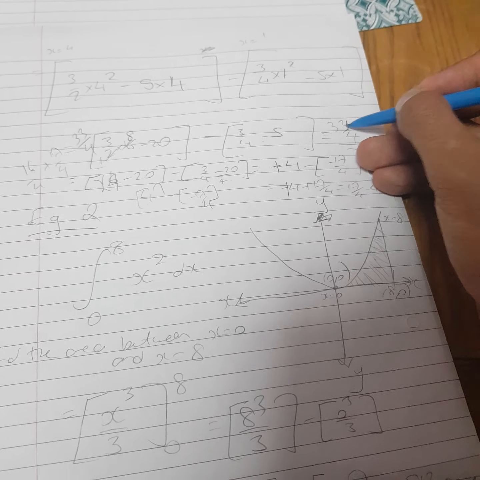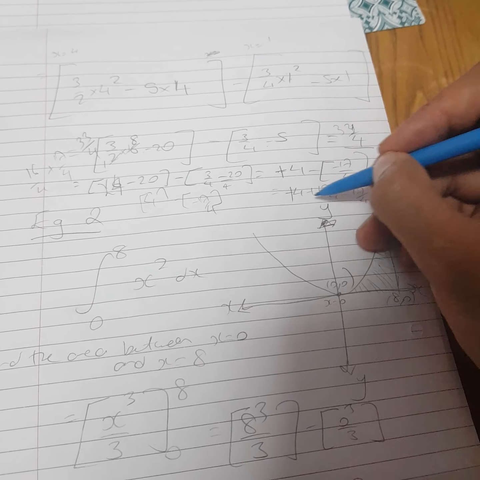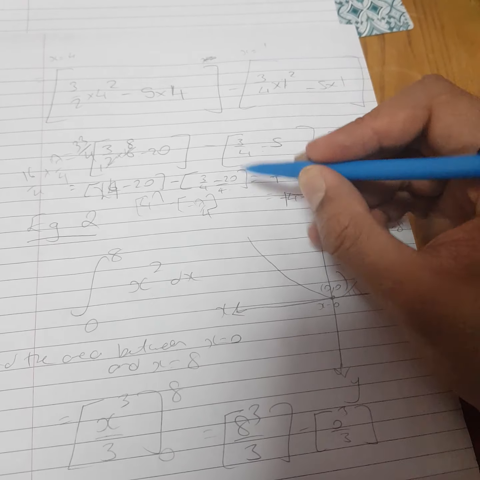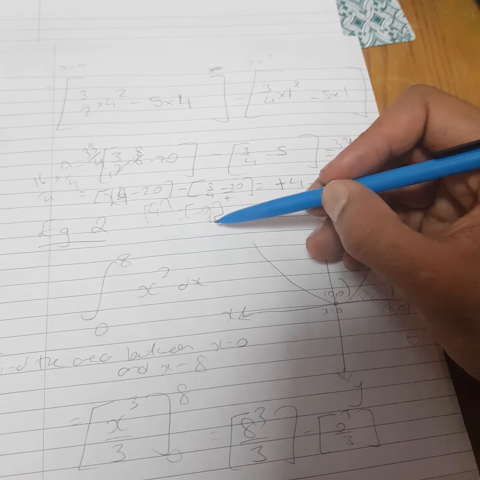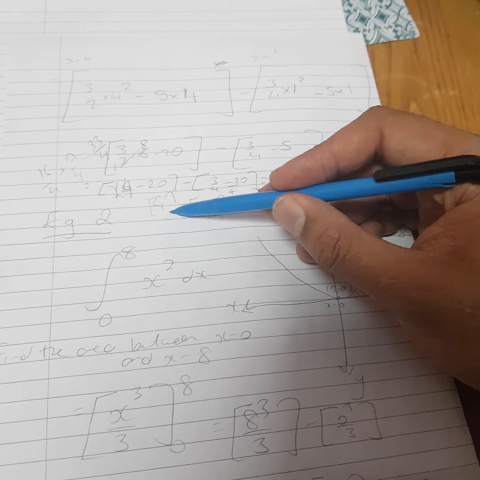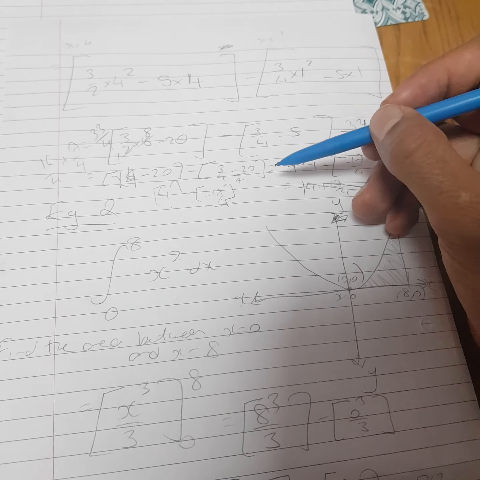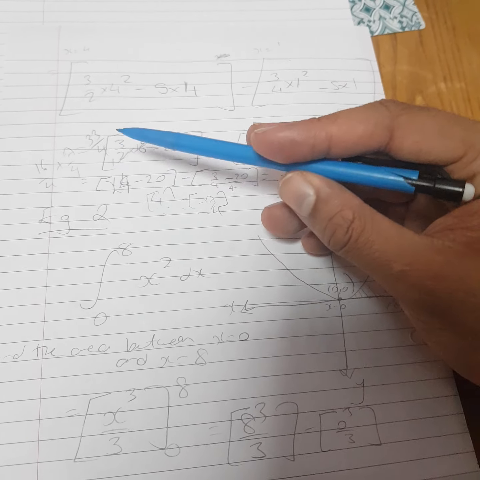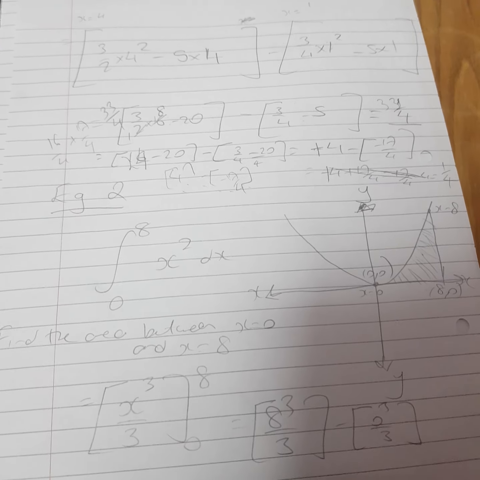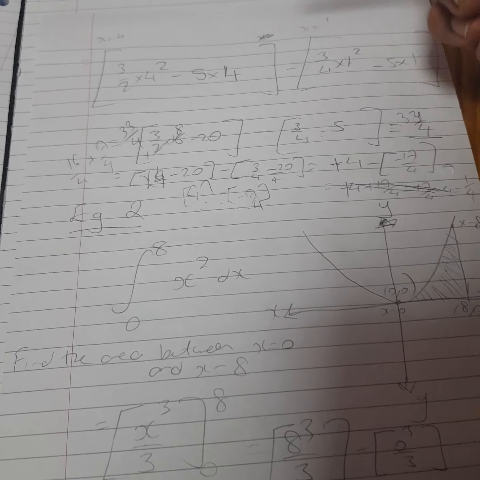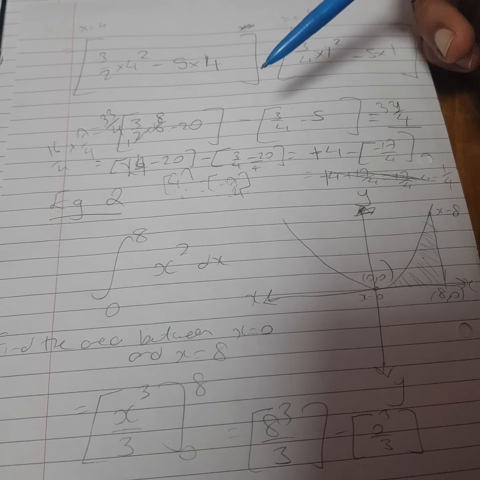Not 1 over 4, sorry. So ignore this part here, guys. So it should be 4 minus minus 17 over 4, which becomes 4 plus 17 over 4, which will be 33 over 4. Okay, so I hope that was clear, guys. Sorry if my handwriting's not very legible.